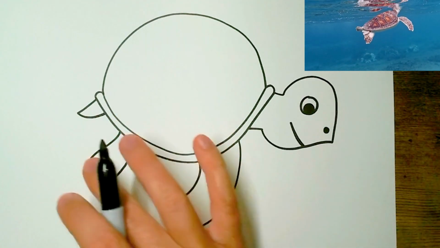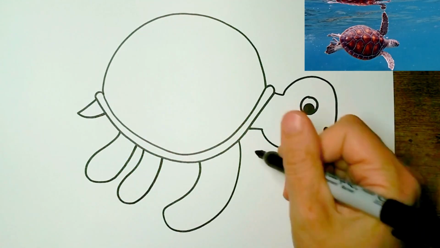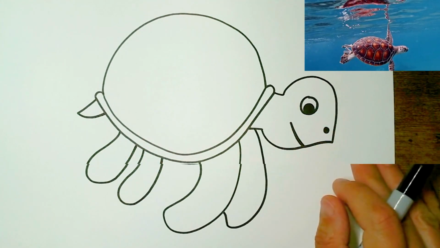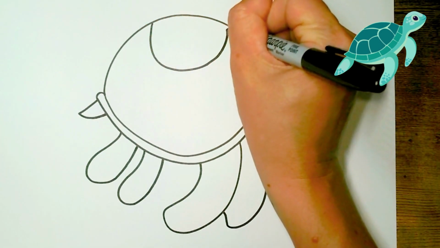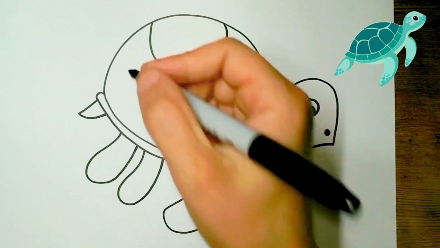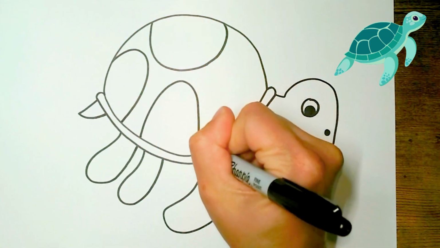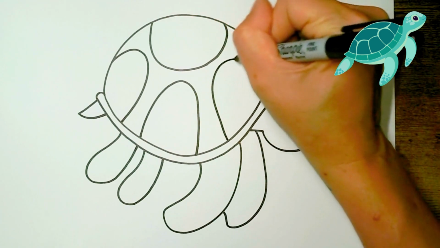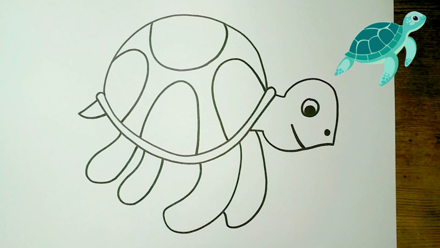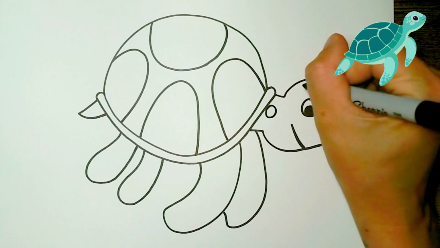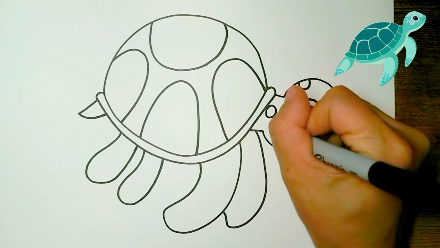Now he's going to have 2 flippers on each side. So I'm going to do another smaller one in the back. And a larger flipper up and give him some detail. I'm going to do an upside down rainbow line on the top of the shell. And 1, 2, 3 rainbow lines inside of his shell for some detail. And I'm going to give my turtle some polka dots because that is what looks good to me.